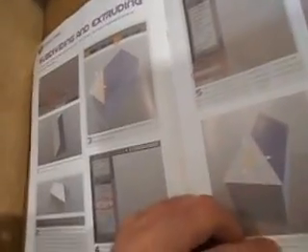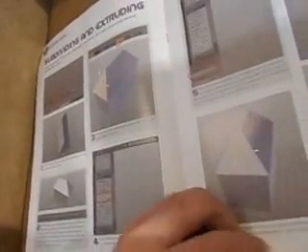Building a house, part 1. This is for the Blender program. Subdividing and extruding. More of the Blender program.